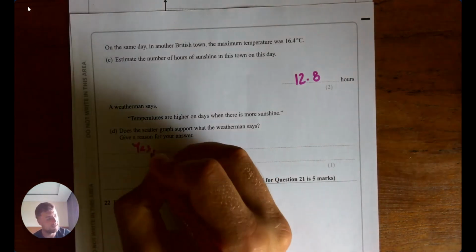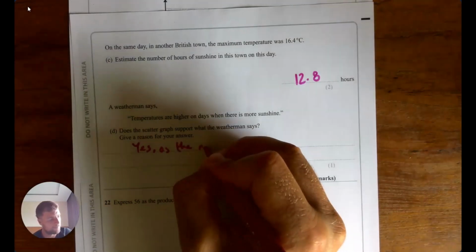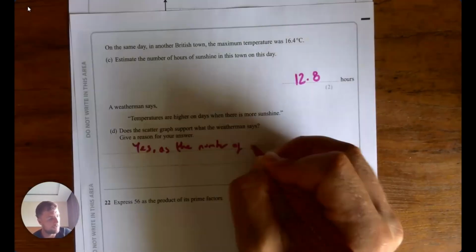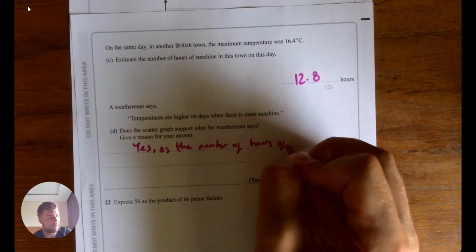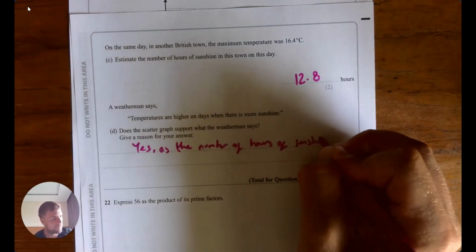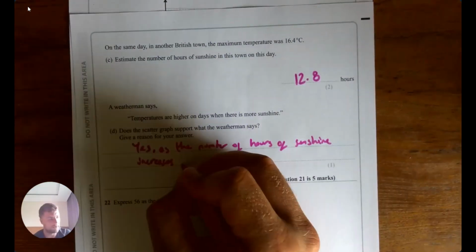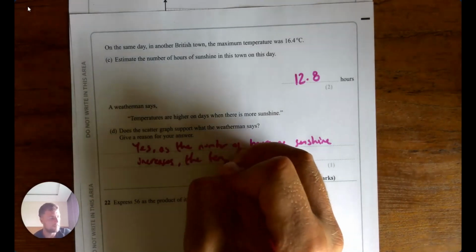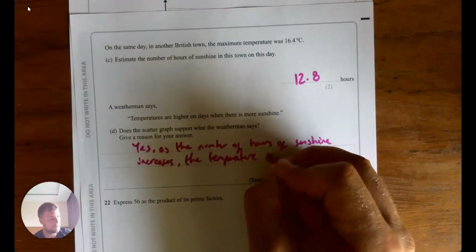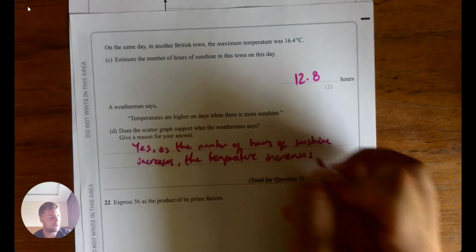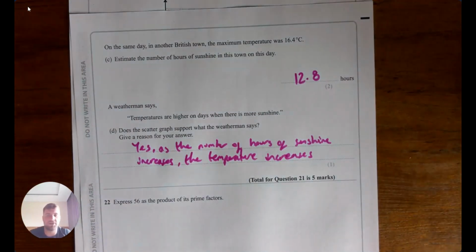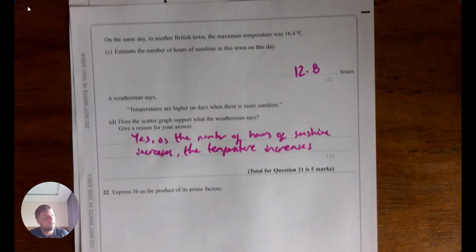We can say yes, as the number of hours of sunshine increases, the temperature increases. So we're just linking it with the context of the question. So we're mentioning the sunshine and the temperature. Okay, nice.